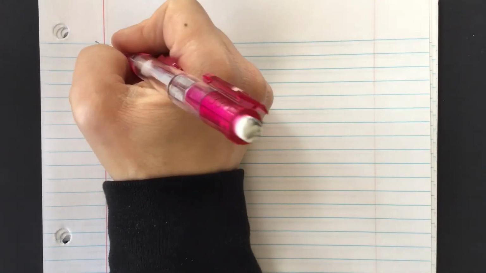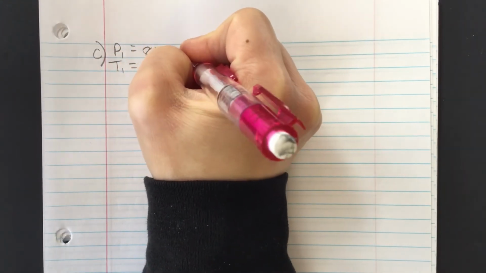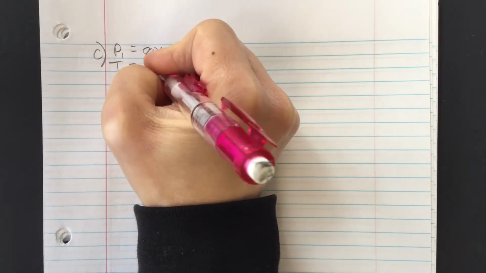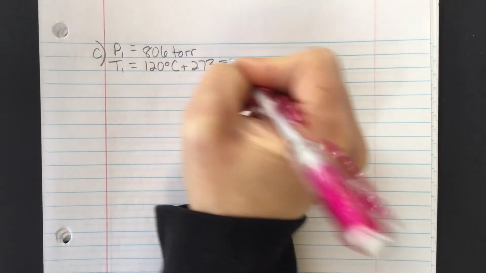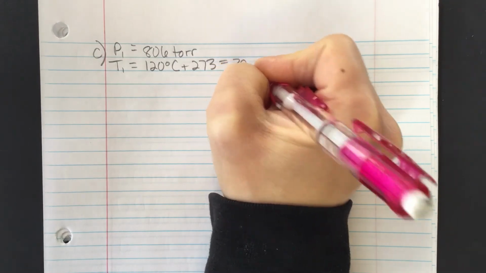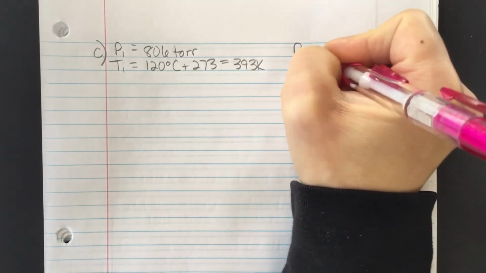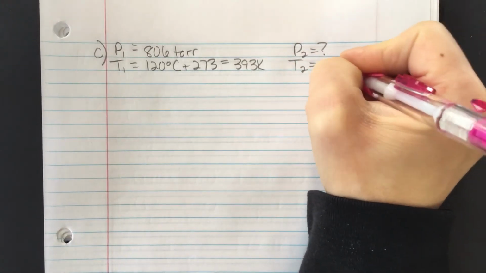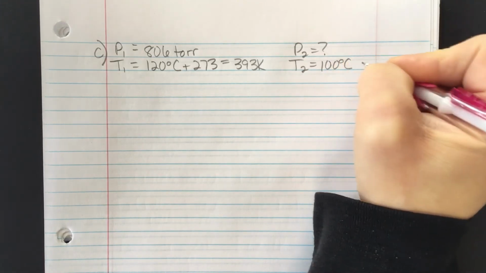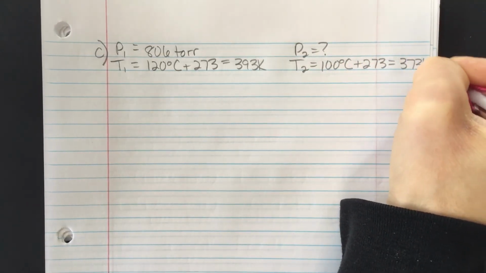Okay, so my P1 and my T1. P1 is 806 torr. T1, 120 degrees Celsius, convert that to Kelvin, and I get 393 Kelvin. P2, I'm looking for, T2, 100 degrees Celsius, convert that to Kelvin, and I get 373 Kelvin.